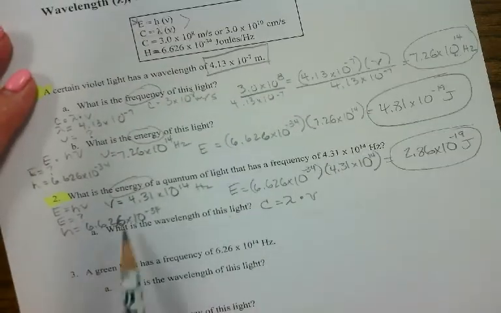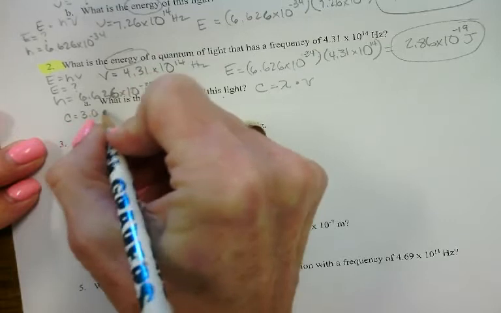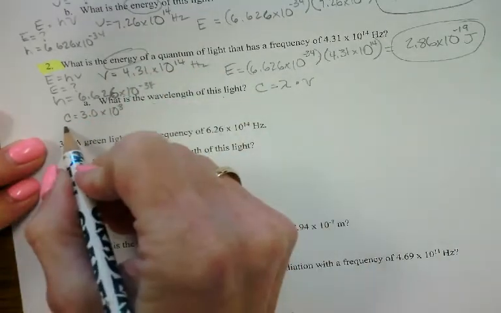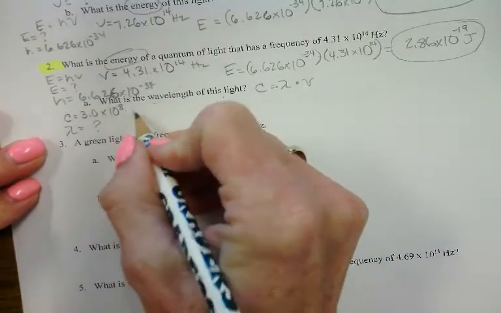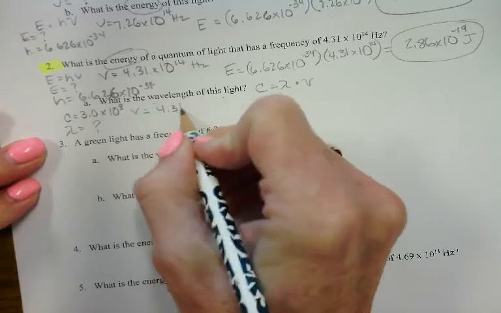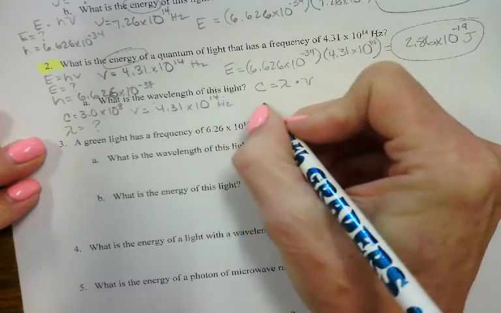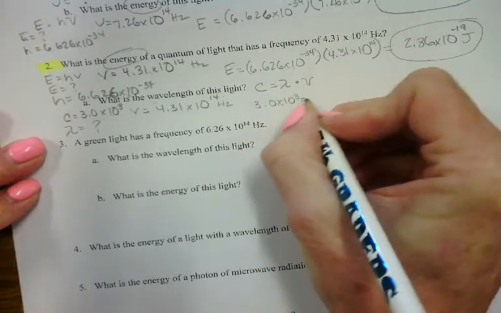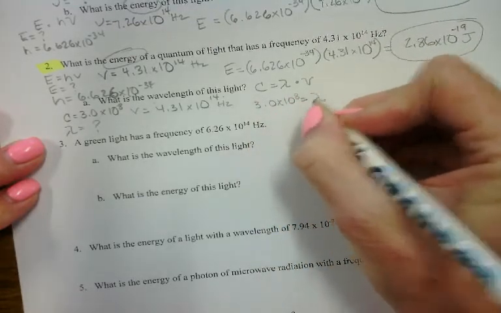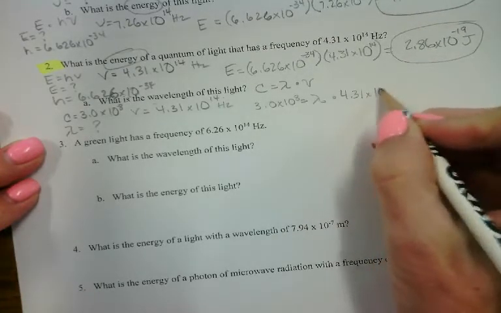We have the frequency. It's right here. Okay, we're going to use that frequency. Speed of light, 3.0 times 10 to the 8th. And then wavelength is my unknown, and frequency is 4.31 times 10 to the 14th. Plug into my formula. 3.0 times 10 to the 8th equals wavelength times 4.31 times 10 to the 14th.